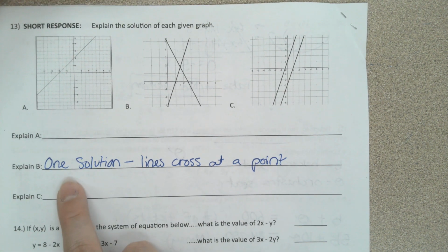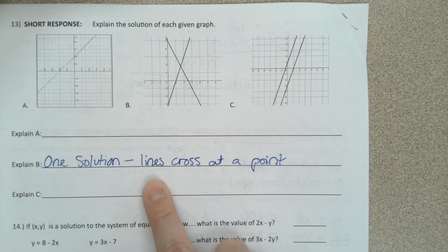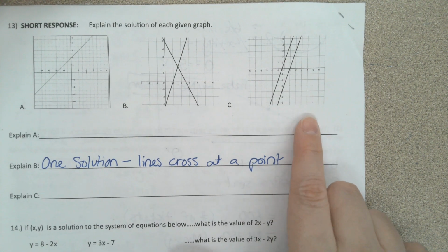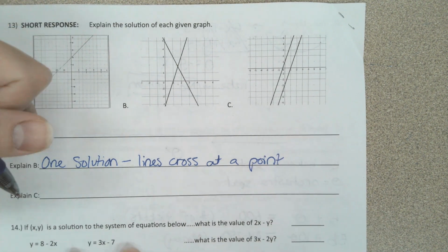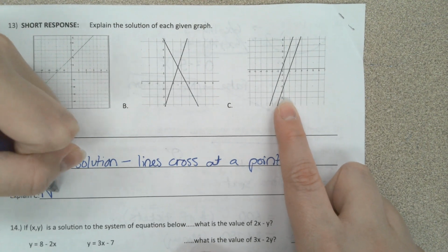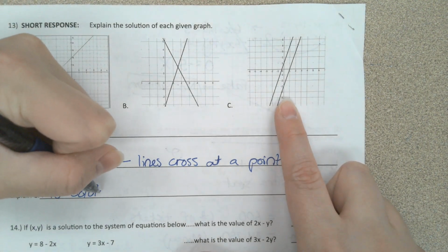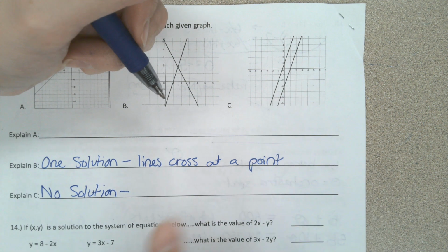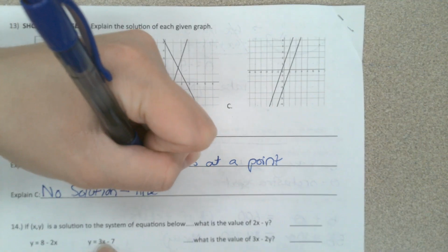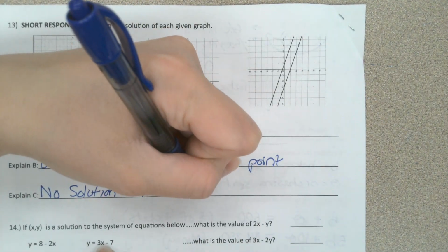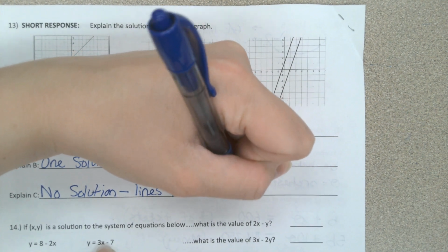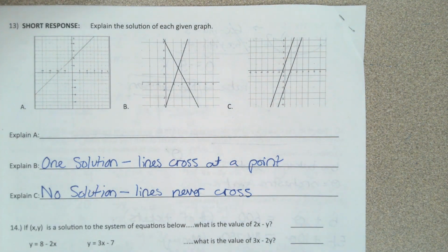So this is the solution, it's 1 solution. The explanation, the lines cross at a point. That's why it's 1 solution. And then I'm sure many of you remember C, they don't cross. When they don't cross, we call that no solution. So that's what this solution is called, and it's called no solution because the lines never cross. So they can't have a solution.